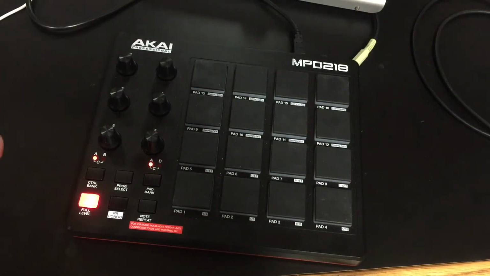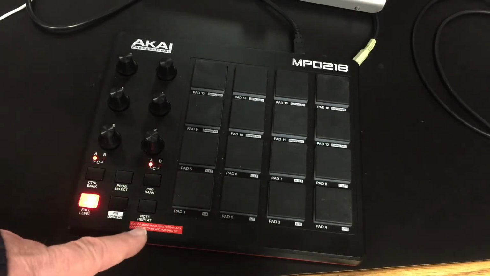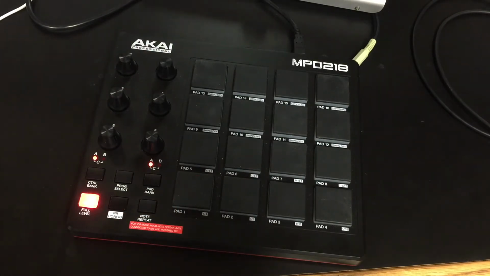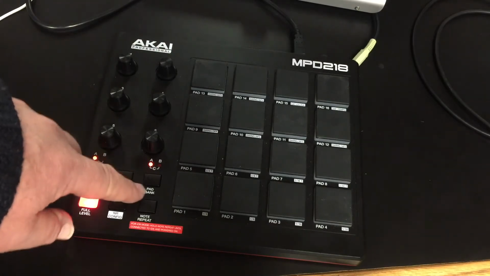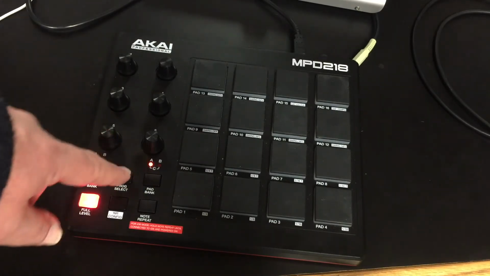Hi, in this video I'm going to show you how to use the MPD 218 to make some MIDI beats in Pro Tools. We need to verify a couple of settings on the Akai before we get started. The first thing we want to do is make sure that it says Control Bank A.